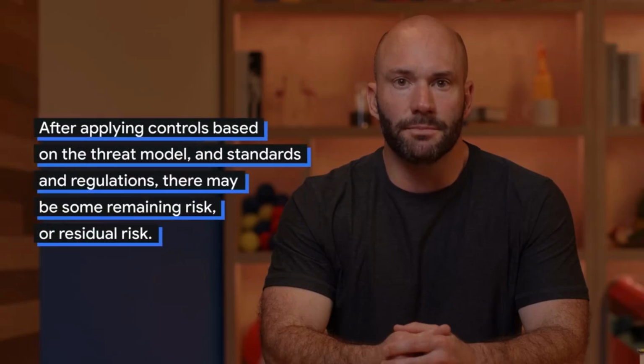After applying controls based on the threat model and standards and regulations, there may be some remaining risk, or residual risk. Residual risk can be accepted or reduced. If the team accepts any residual risk that remains, there is a possibility that the business might fail to meet necessary compliance with the required standard or regulation. If an organization is unable to show they are compliant, they risk fines and civil and criminal penalties. The organization might also be unable to sign contracts with partners or customers that require standards or regulations.